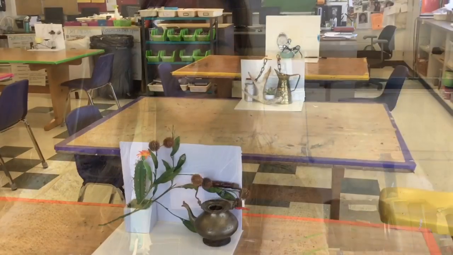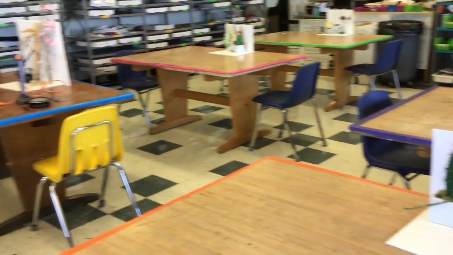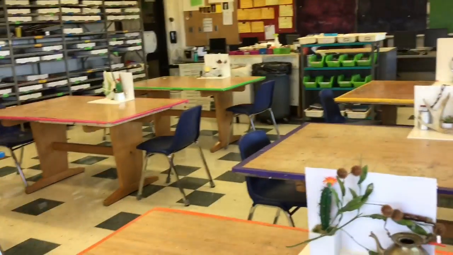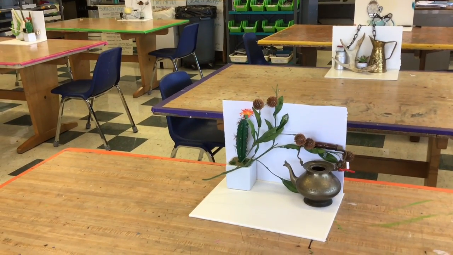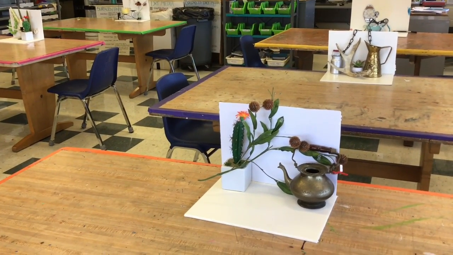Take a look around and you can see some setups at the tables. Each table has a little bit of a different setup, and you're welcome to use any of the setups at any of the tables. So if you're not crazy about the one that I set up at your table, you are free to use one of the other setups.